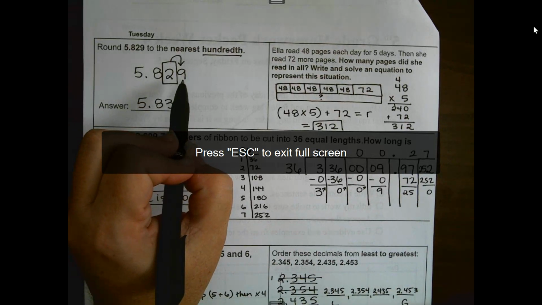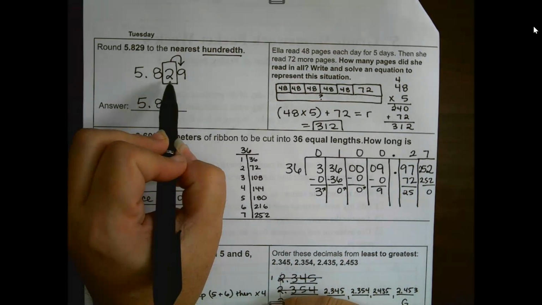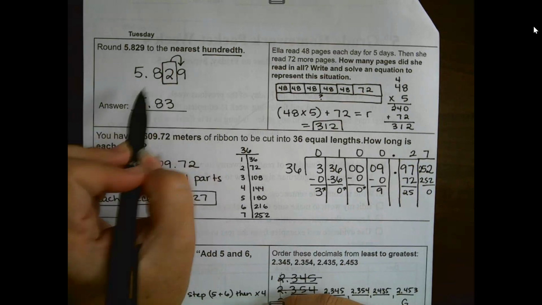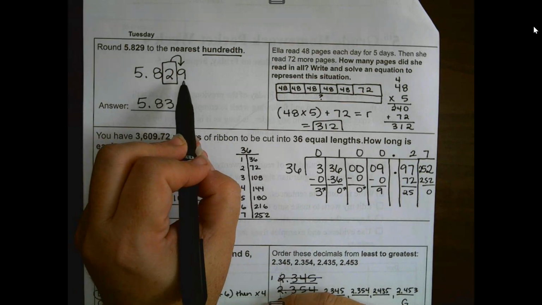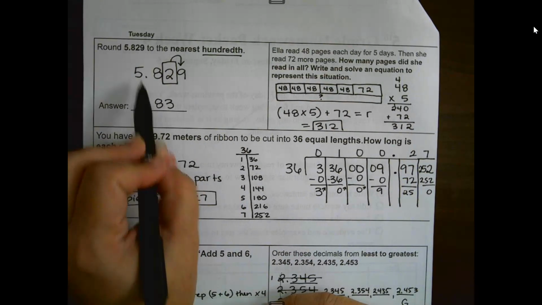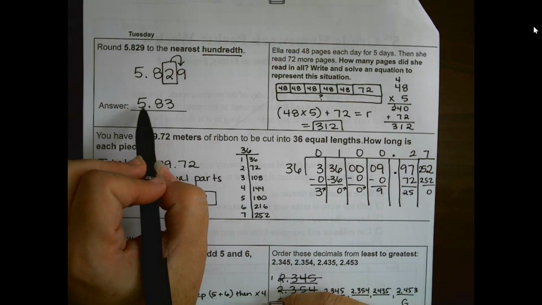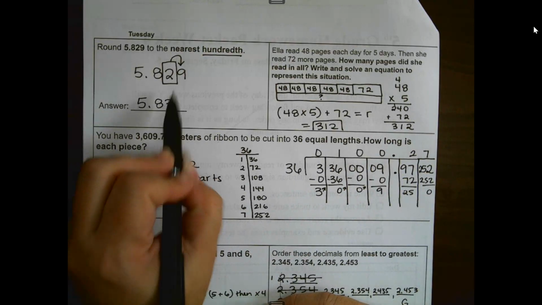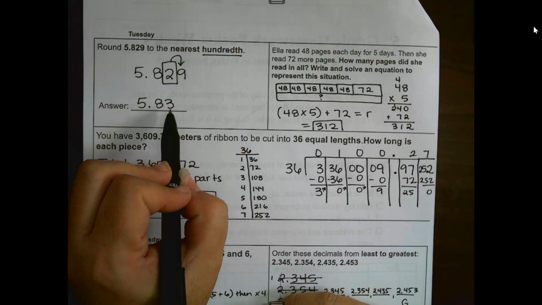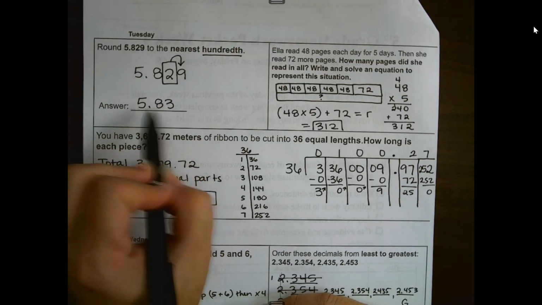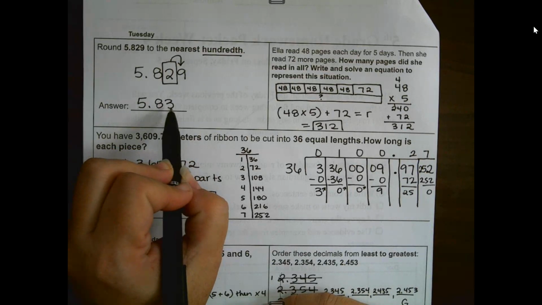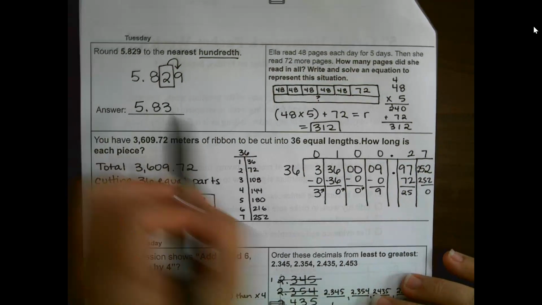If it is 5 or more, then we're going to bump it up to the next hundredth. So in that case, that 9 bumps us up. Everything to the left stays the same, so the 5.8, and then the next hundredth would be 3 hundredths instead of 2 hundredths. So 5 and 83 hundredths is our nearest.